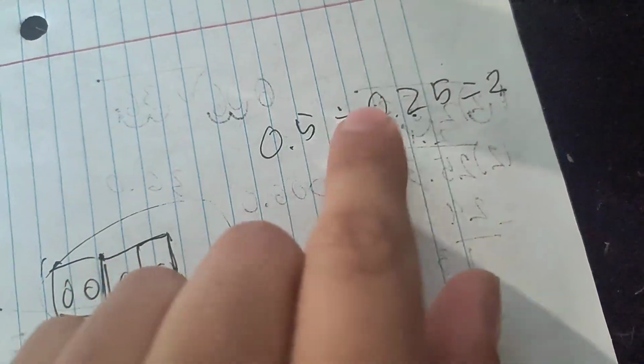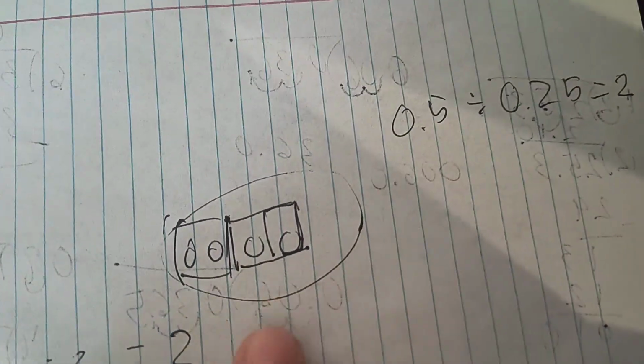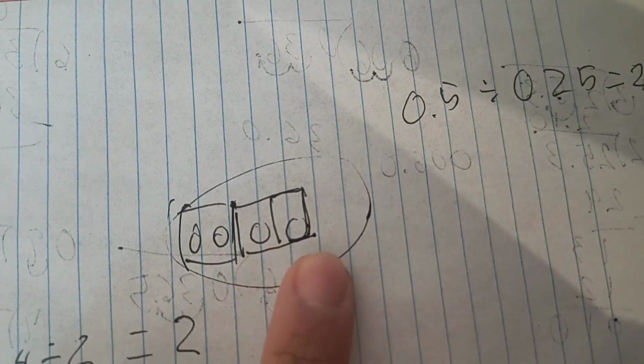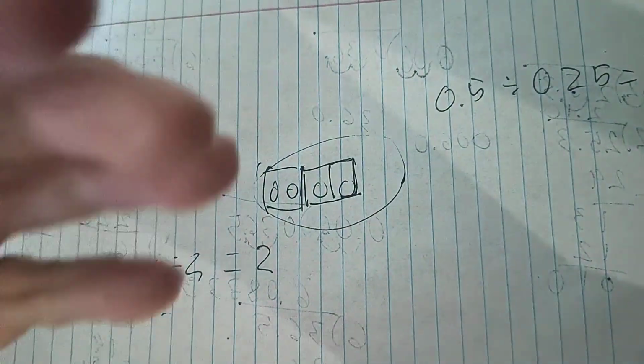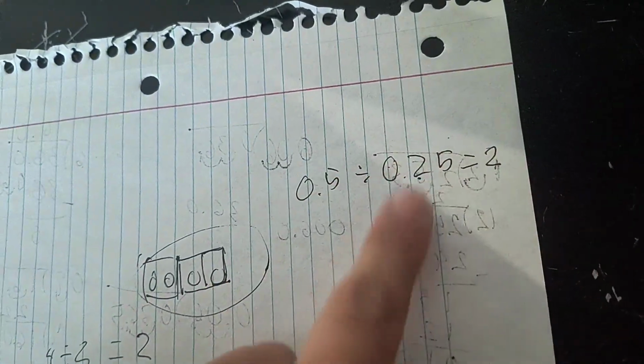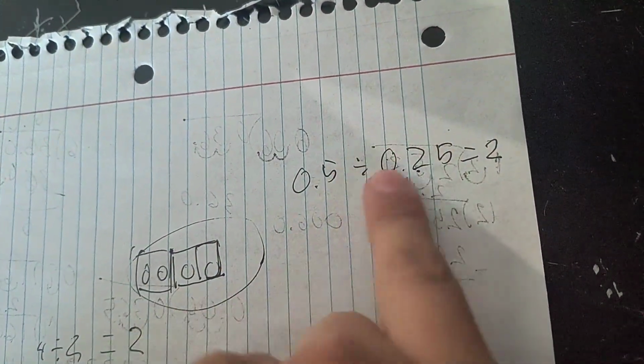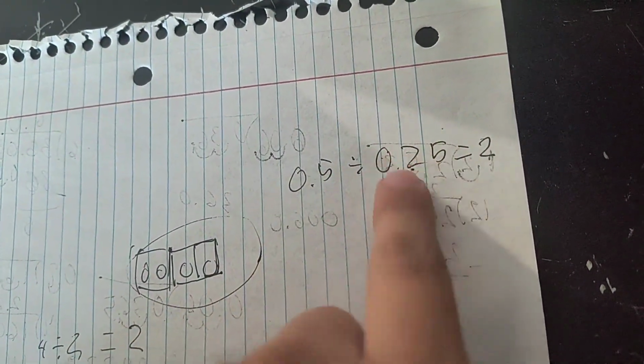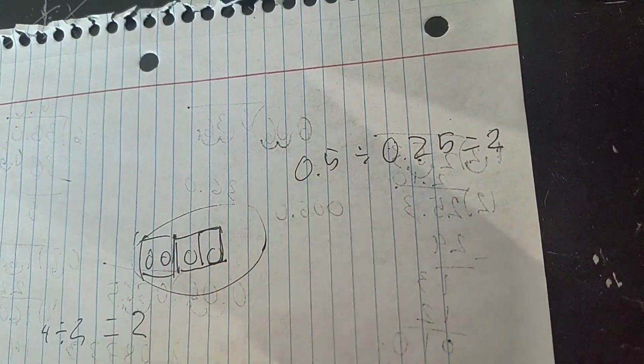And we're dividing it by a smaller group. And we're still going to get a number that is going to be larger than a whole number, because we're talking about how many of these groups. We'll get 2 of these groups and 1 of these groups.